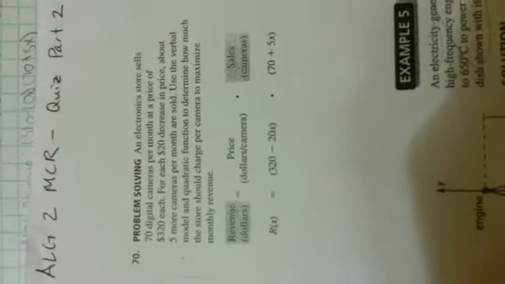So today we're going to be talking about how real world quadratics can help you determine what your best price of an item is and how many items you're going to sell. So here's our problem. An electronics store sells 70 digital cameras per month at a price of $320 each. For each $20 decrease in price, about 5 more cameras are sold per month. Use a verbal model of quadratic functions to determine how much the store should charge per camera to maximize monthly revenue.